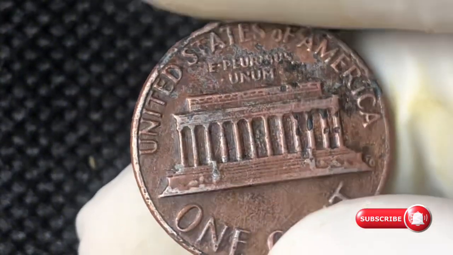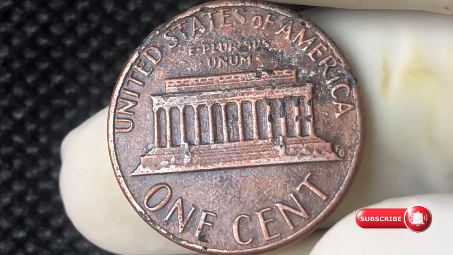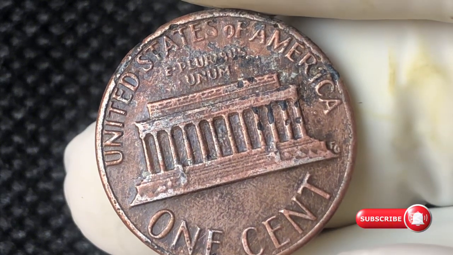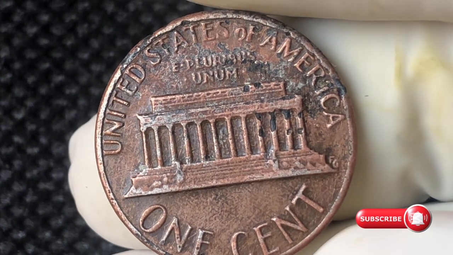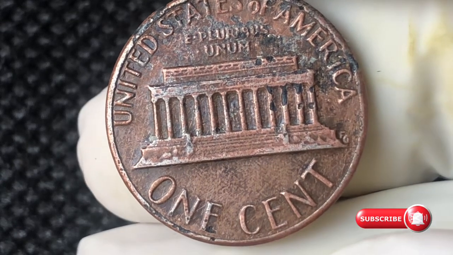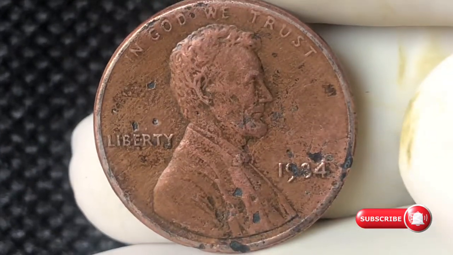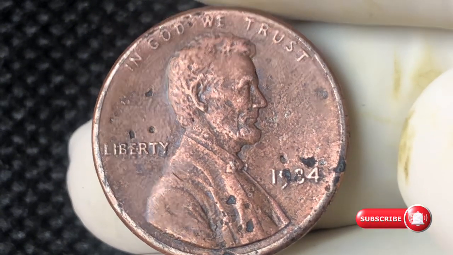The United States Mint produced the 1984 penny primarily at two locations, Philadelphia and Denver. The Philadelphia mint coins had no mint mark, while the Denver mint coins carried a D mint mark. The 1984 penny was part of the Lincoln Cent series, a coin that had already become a cultural icon since its first introduction in 1909 to honor the 100th anniversary of President Abraham Lincoln's birth.